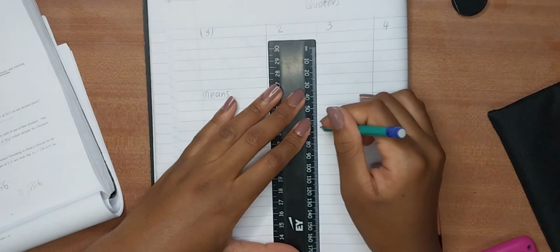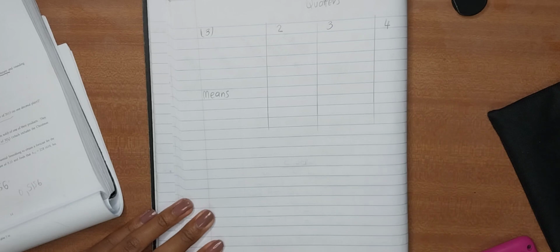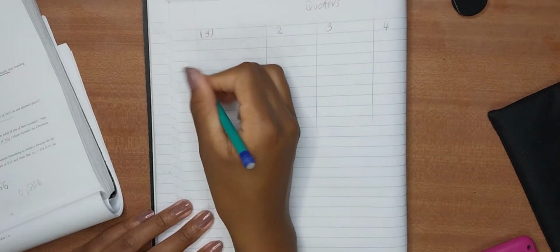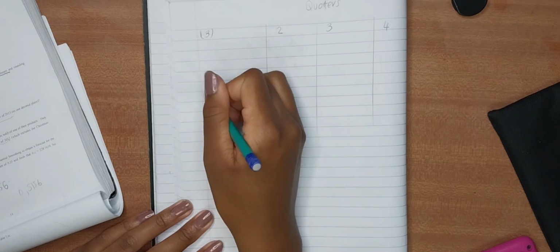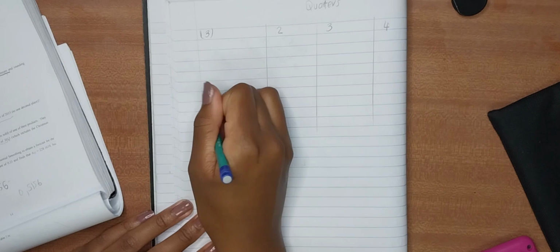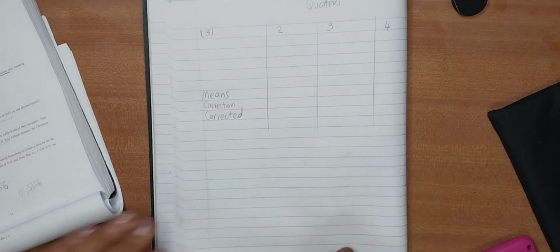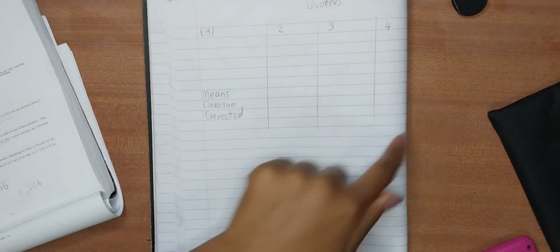Let's just extend our table. I'm trying to take my time with this so that you guys understand. I'm sorry that the video is going to be long. I want you to write correction, and I want you to write corrected. Now, what I want you to do is to take your detrended data and insert it here according to quarters.